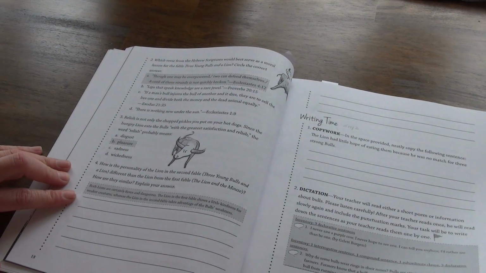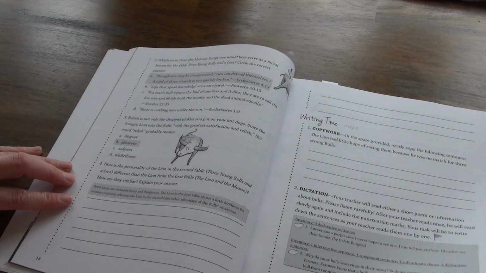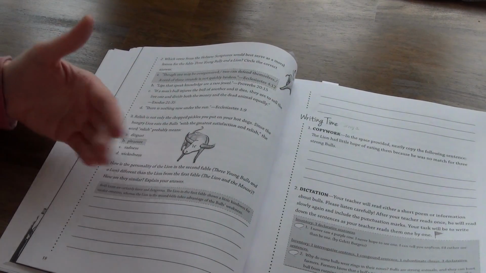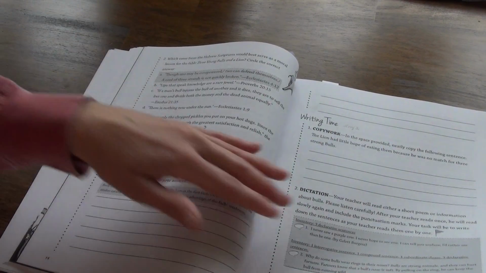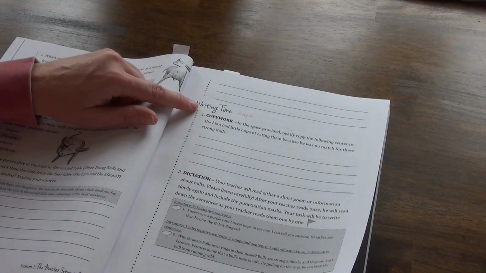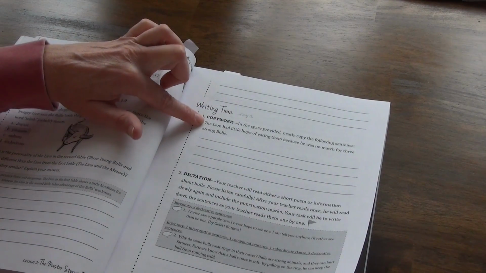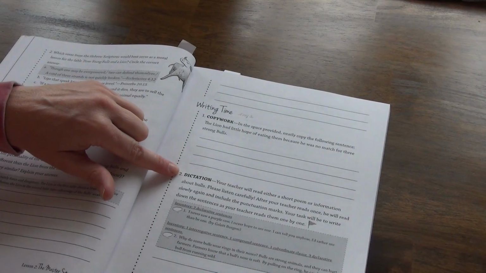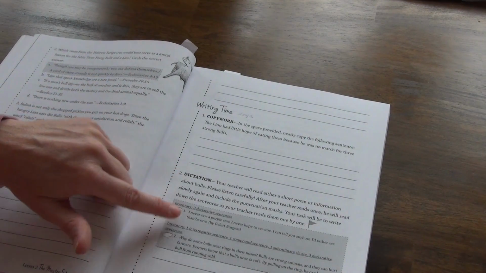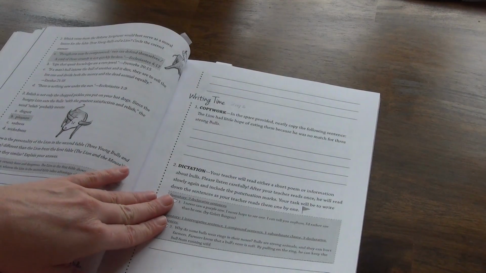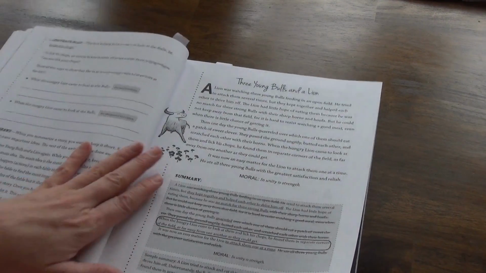How is the personality of the lion in the second fable different than the lion from the first fable? So you can see we're recalling some of the things that we've already talked about. Day 2 is where we're going to go to our writing time. So she's going to copy. We have some copy work here. She will do that there. And then we have some dictation where I will choose one of the 2 for her to write. Again, modify however you need that to be.